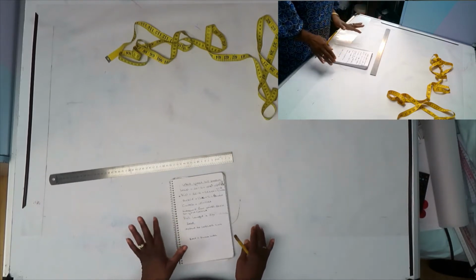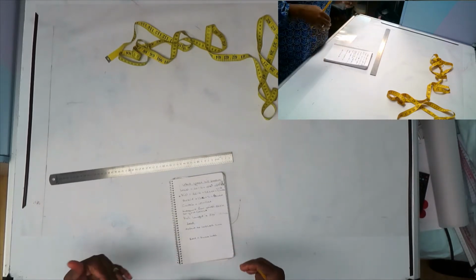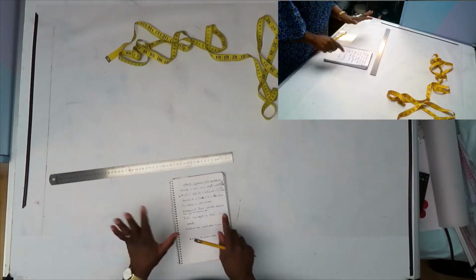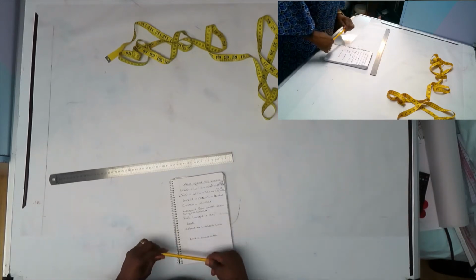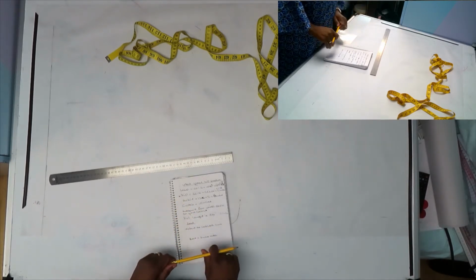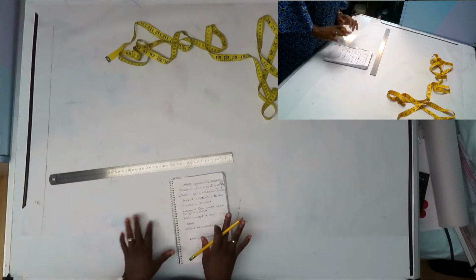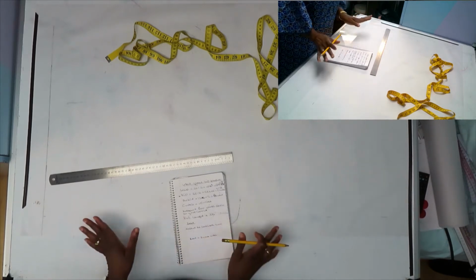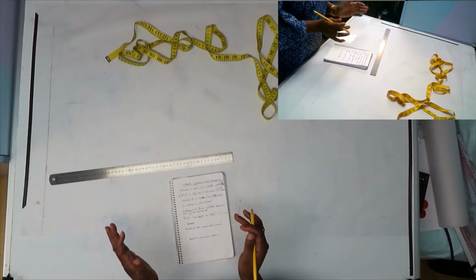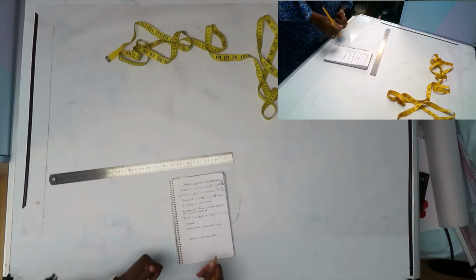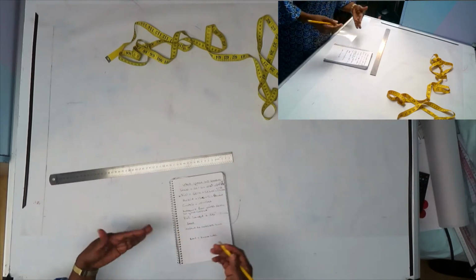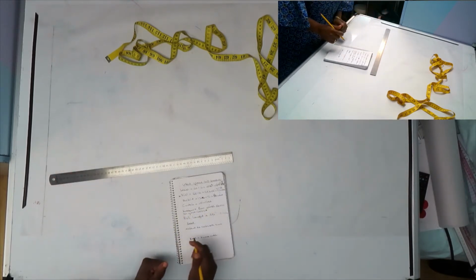Today we'll be drafting a straight female pants. It's going to be very interesting because some people actually find it difficult making pants. So this drafting of this pattern is very simple. When you can do this, you just keep this master pattern because we're going to be using this pattern to make different kinds of pattern.